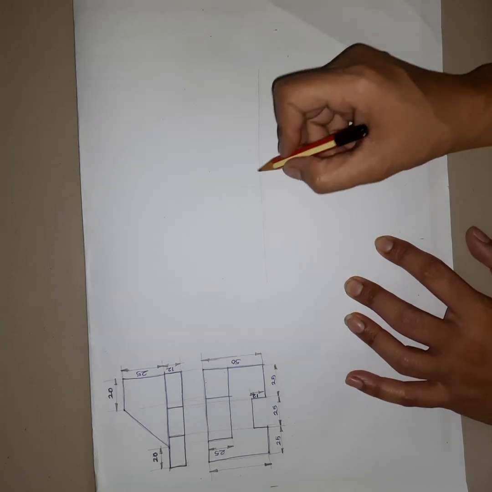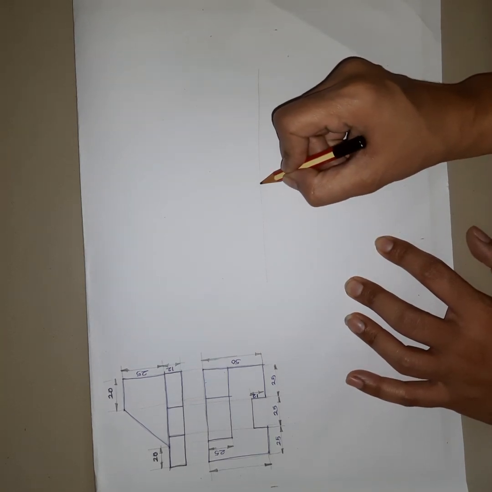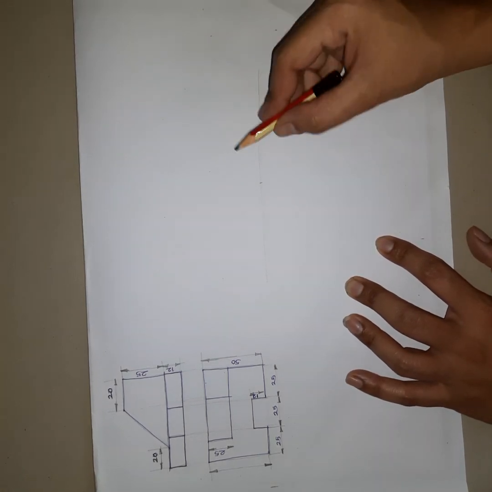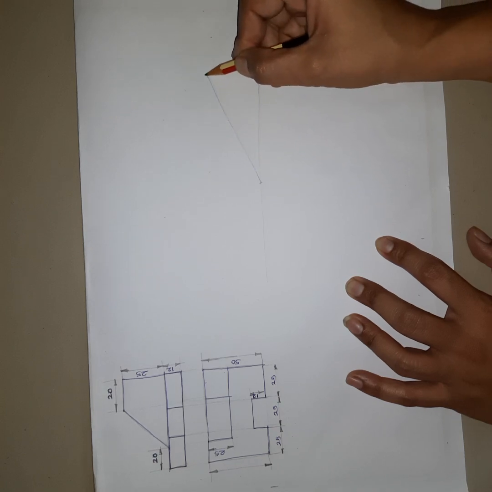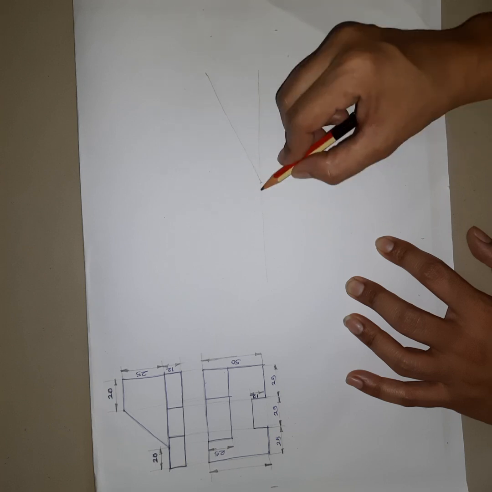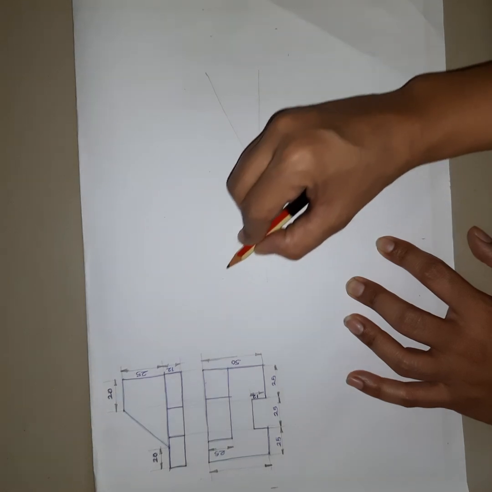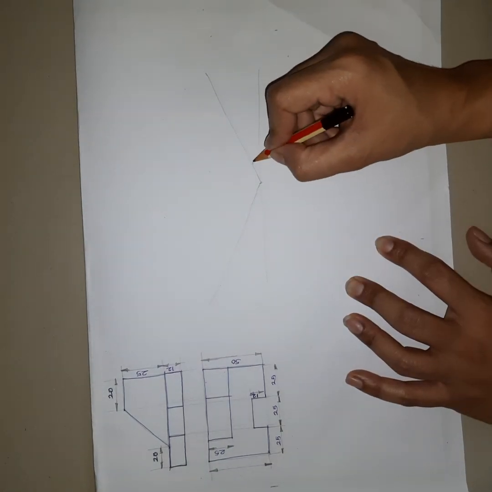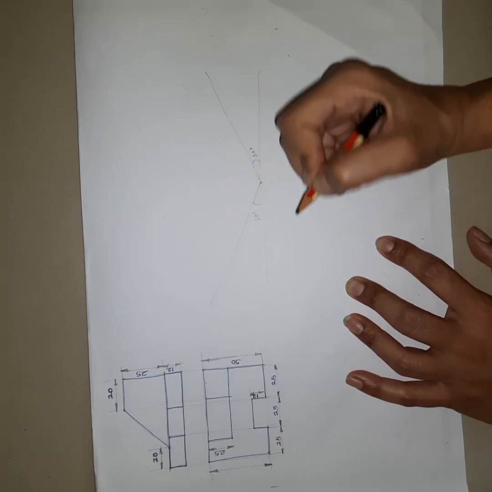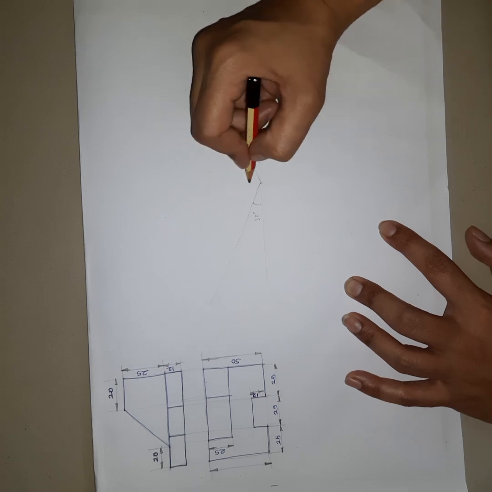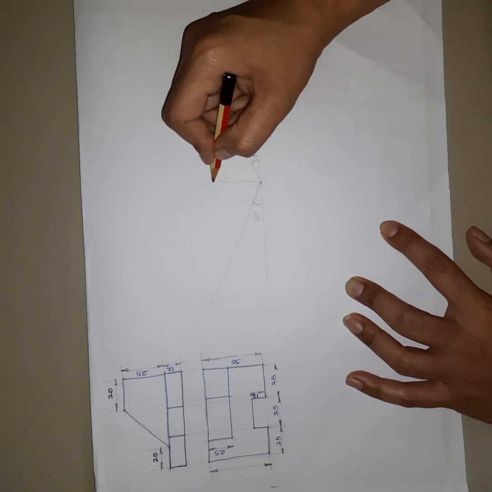Then mark the origin. Then draw a line inclined at 30 degrees, and from here also inclined at 30 degrees. So this angle is 30 degrees, and this is 30 degrees. On the vertical axis we will always mark the height.